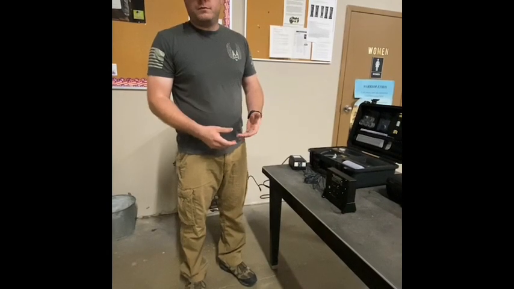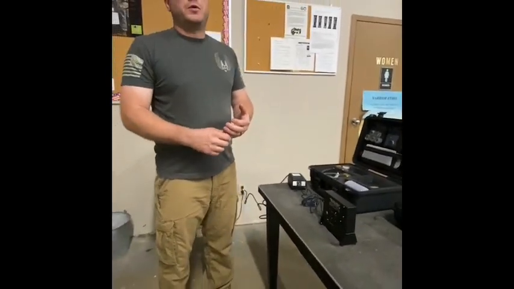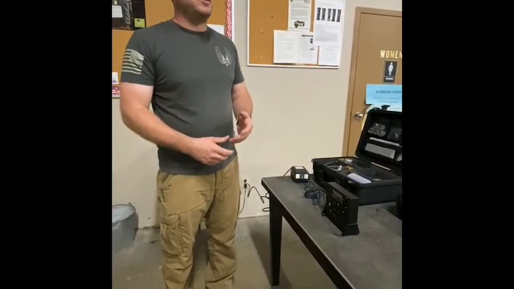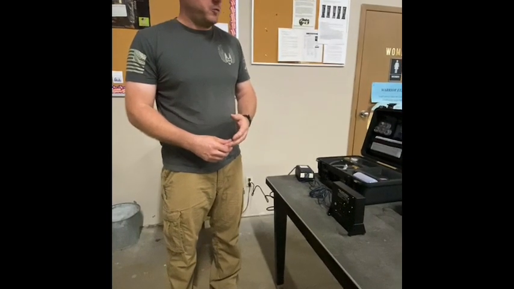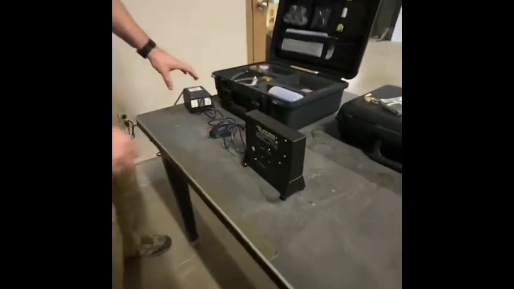in your fuel. If you're dealing with aviation units, you're not going to be able to issue if you have more than 5 parts per million. If you're dealing with ground units, you're not going to be able to issue if you have more than 10 parts per million. Anyway, this is your testing unit and your power supply.